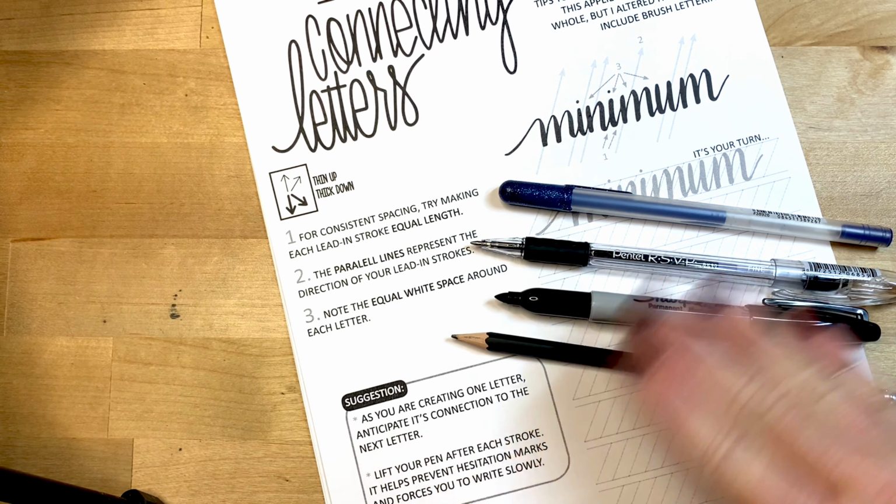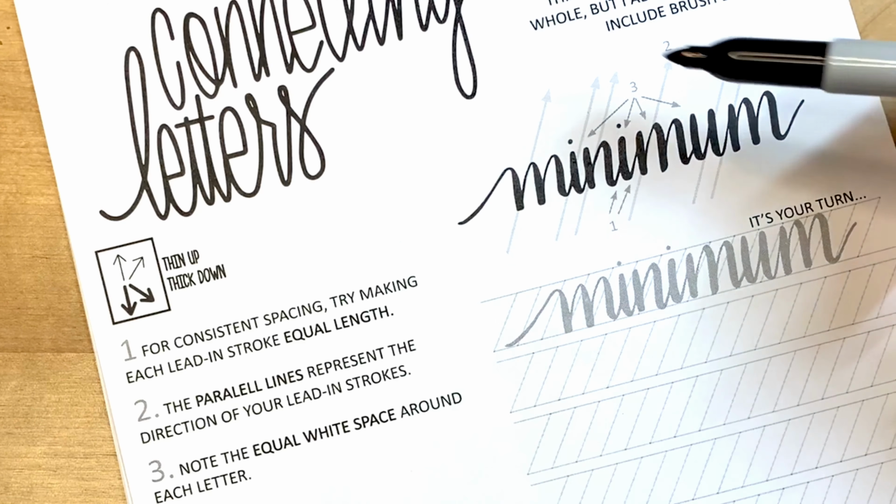We've been talking about exit strokes, and you can see here that all of these exit strokes are parallel. And each one of these exit strokes are also the same length. Depending on how long your exit stroke is, that will determine how far apart your letters are. So you want to keep them consistent so that your letters and spacing in between your letters are equal distance.